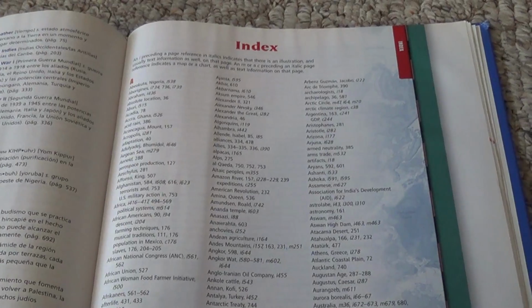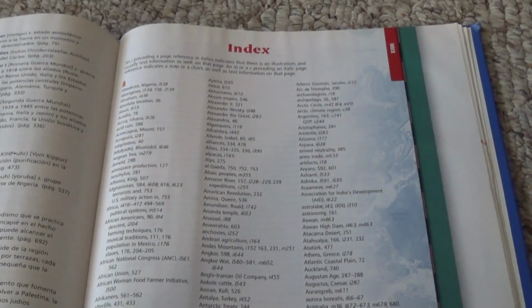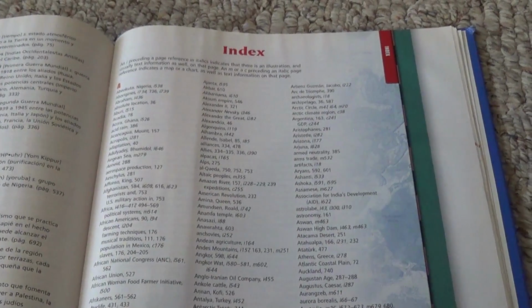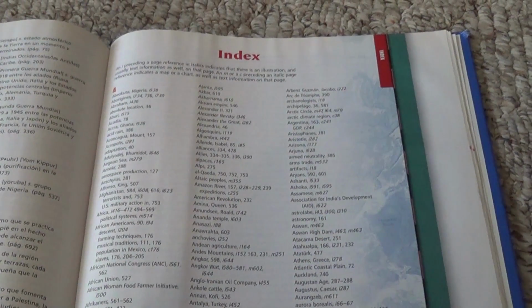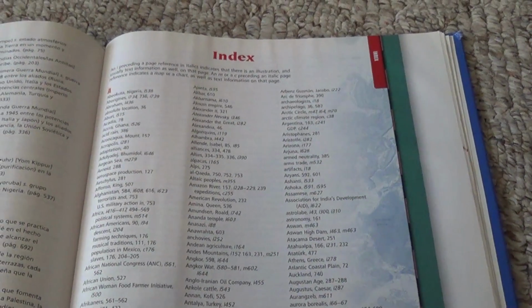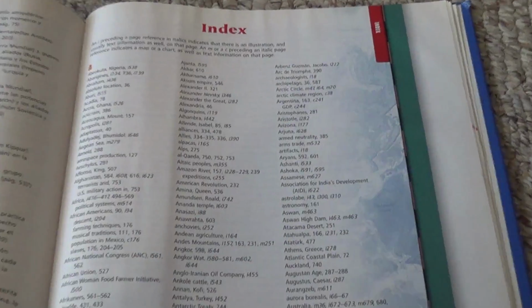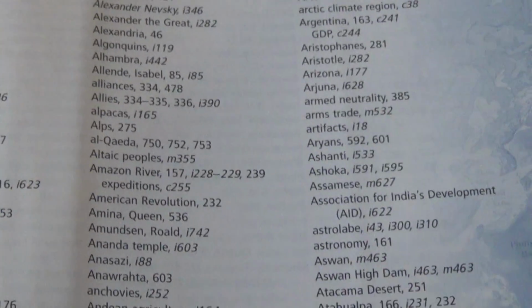So after your glossary, in the very back of your book is the index. And the index is going to have a ton more words than your glossary. That's because your glossary gives definitions, so it can't have as many words. Your index does not give definitions. It gives you the topic.